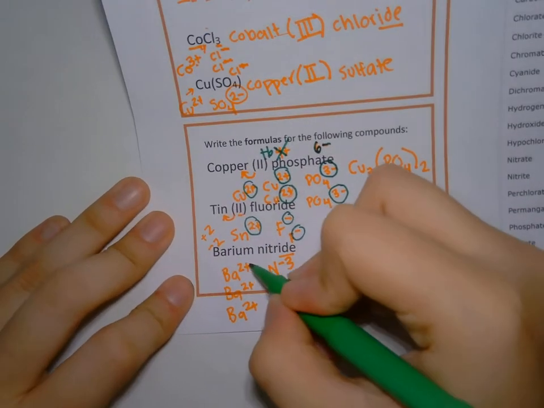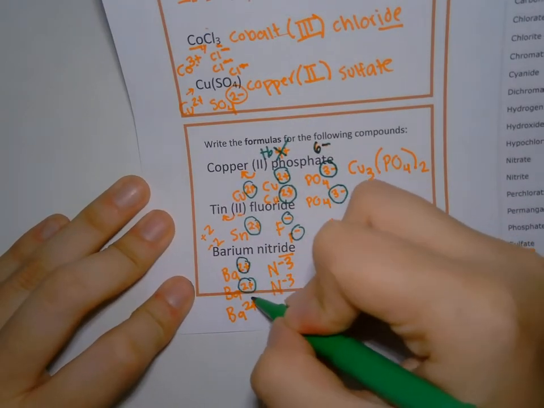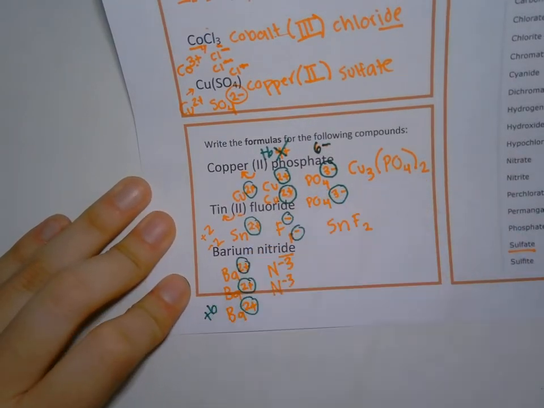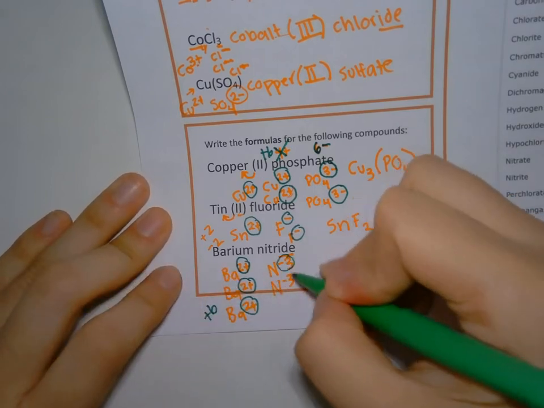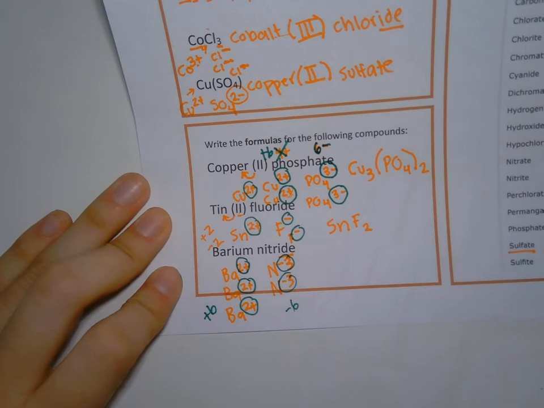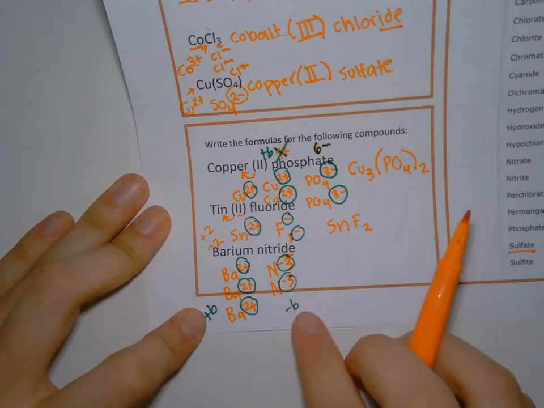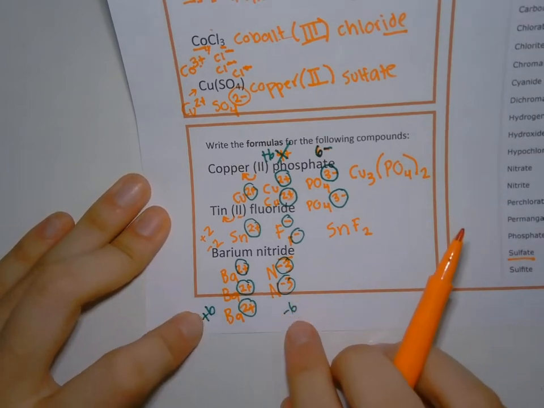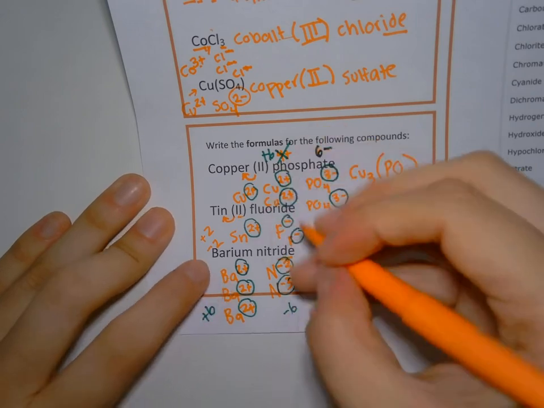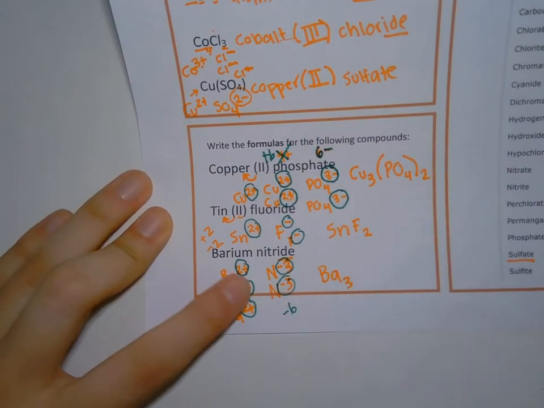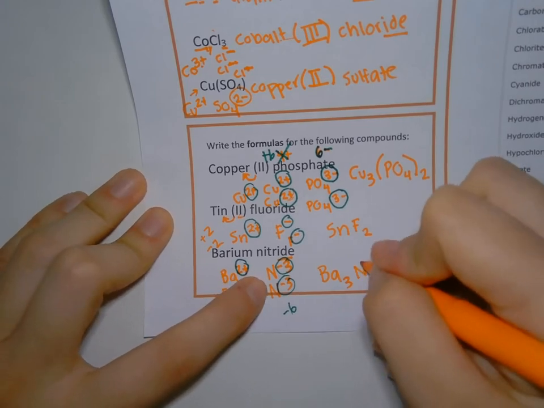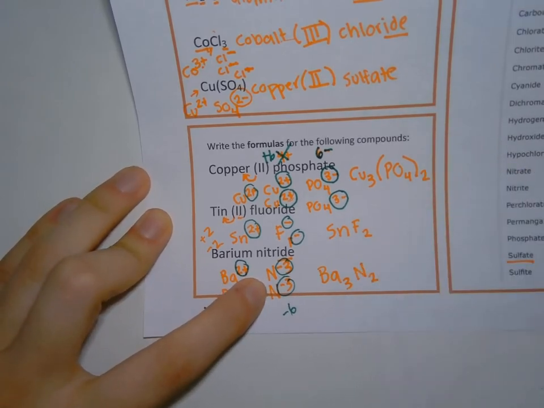And now I have plus 2, plus 4, plus 6 total charge here, and a negative 3, negative 6 total charge here. So now I'm balanced, plus 6 and negative 6. And to do this, I needed 3 barium ions and 2 nitrogen atoms.